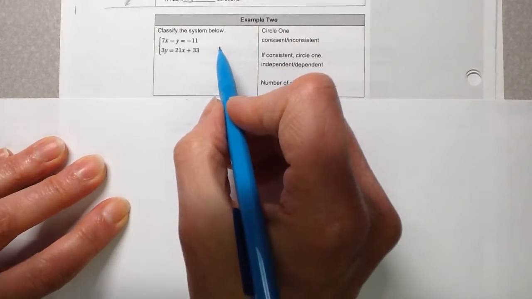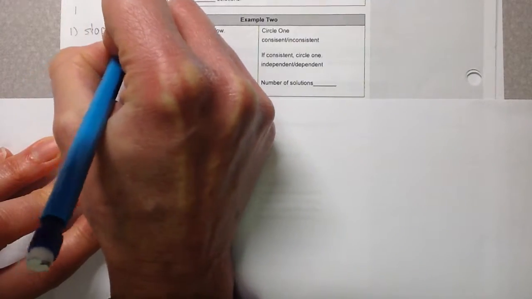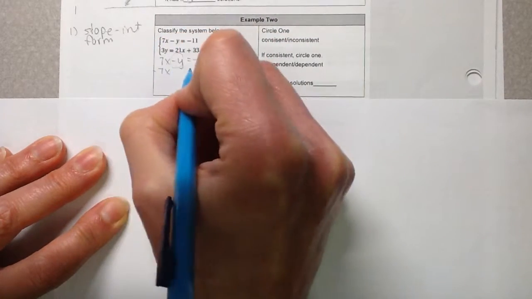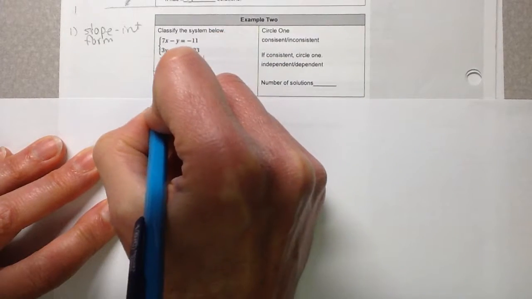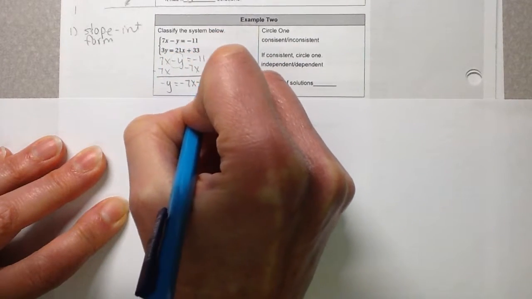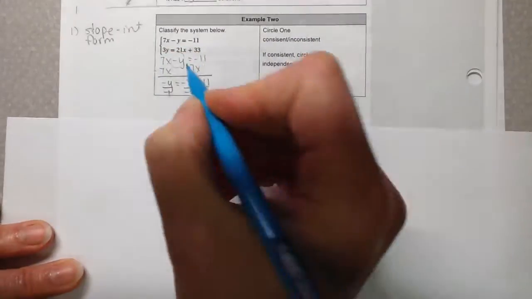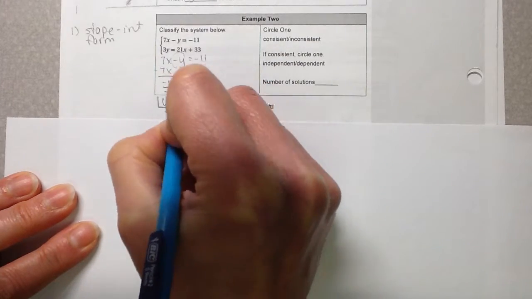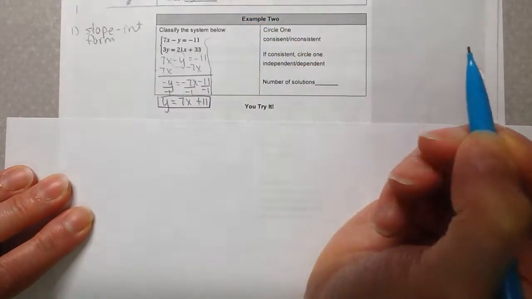The first thing that you want to do is put it in slope-intercept form. Okay, so let's do that with this line. We're going to say 7x minus y equals negative 11. I need it in slope-intercept form, which means I need to solve for y, so I'm going to subtract 7x from both sides. That's going to give me negative y equals negative 7x minus 11. Now, we don't want negative y, we want positive y, so I'm dividing by negative 1, which leaves me with y equals 7x plus 11. That's my first line.